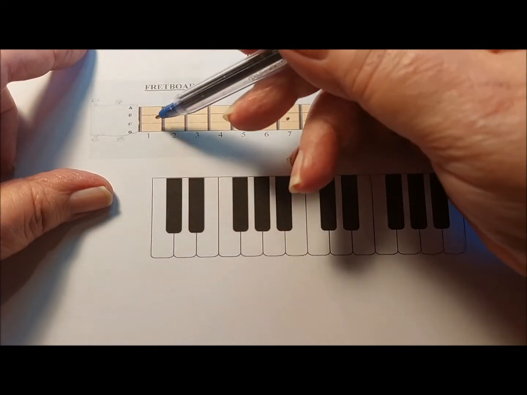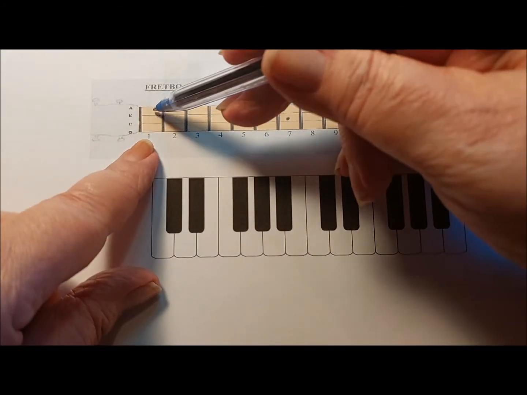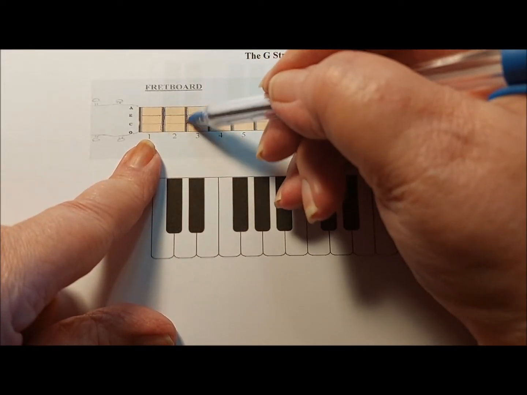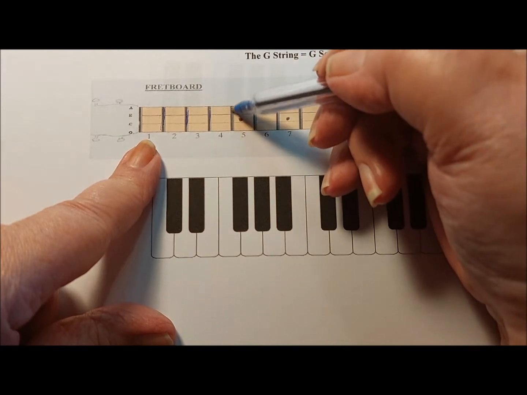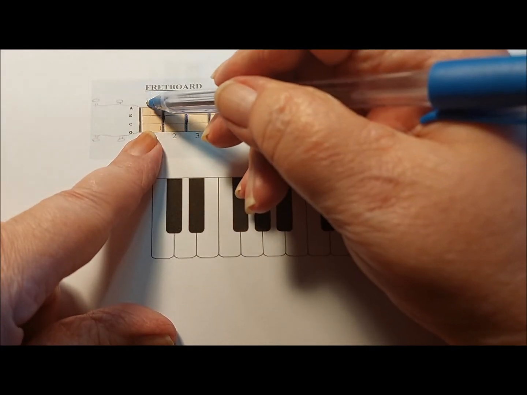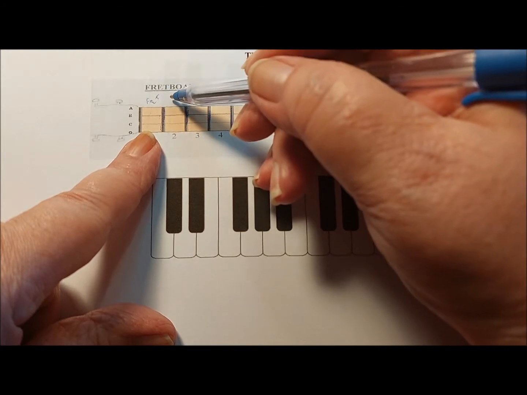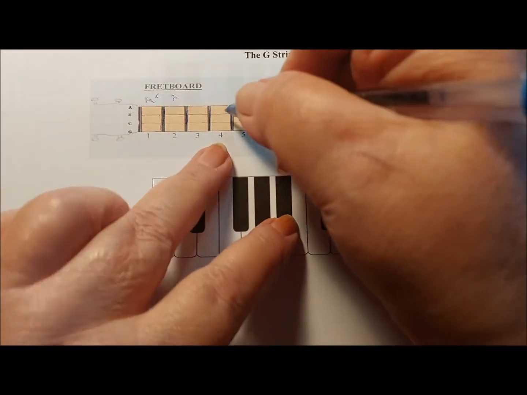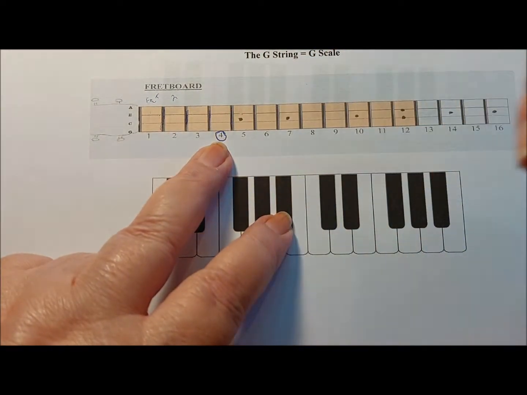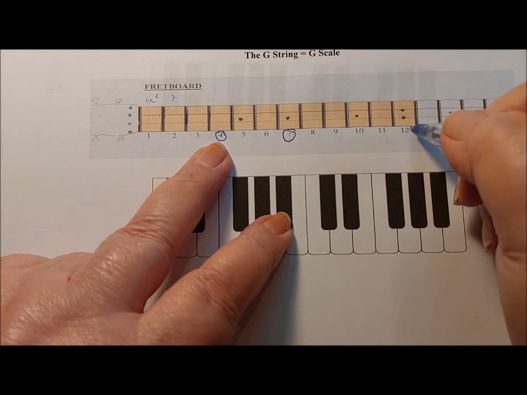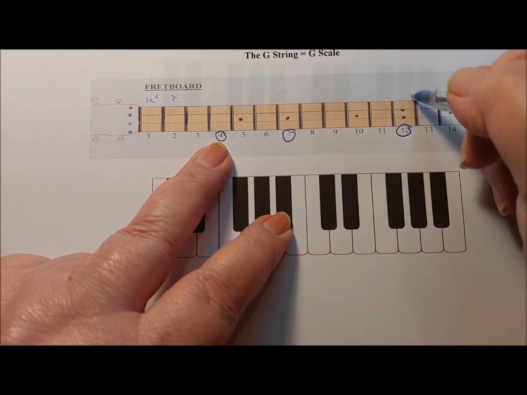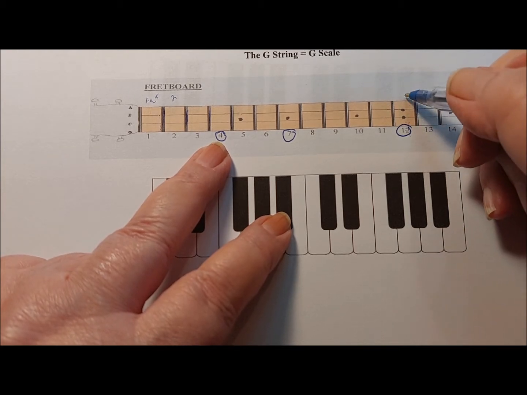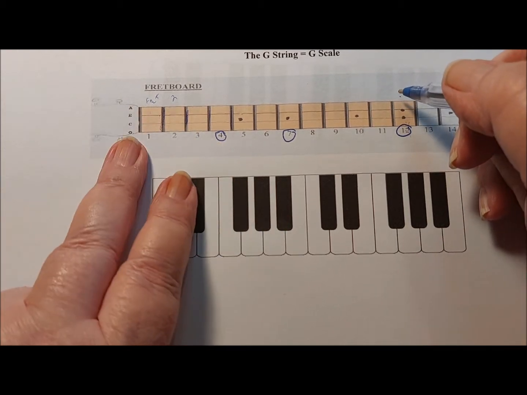We have to remember that between each of these metal or plastic frets, this is fret 1, fret 2, and so on. I already told you that at fret 12, we automatically get back to the octave, an octave above what we started out with.